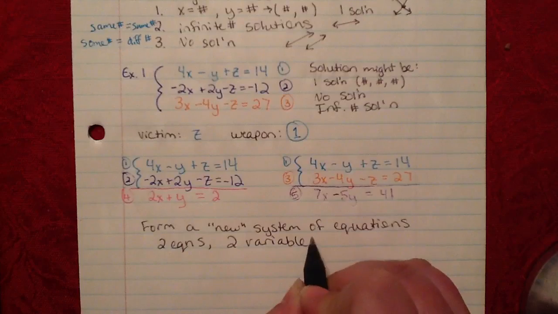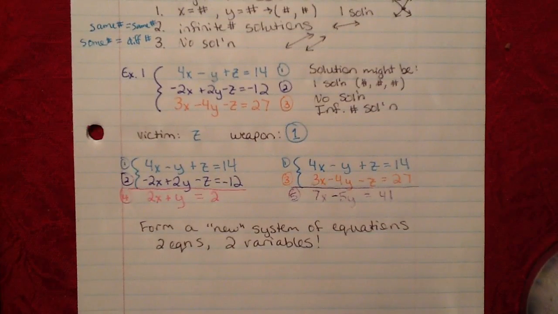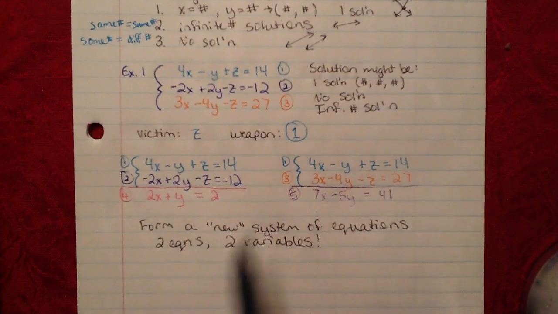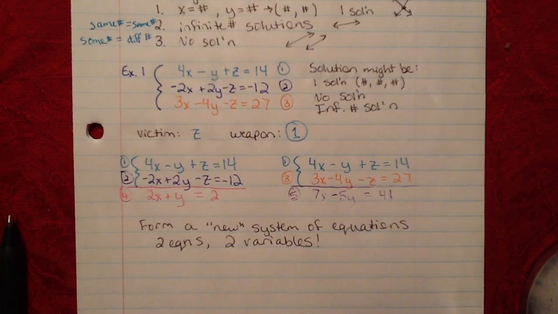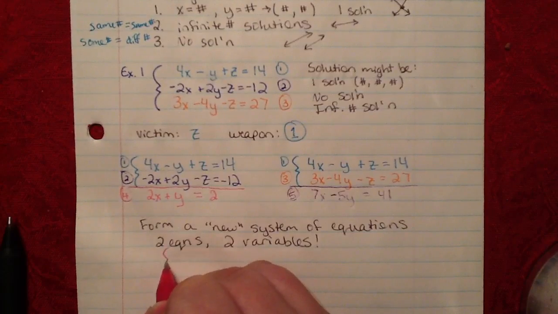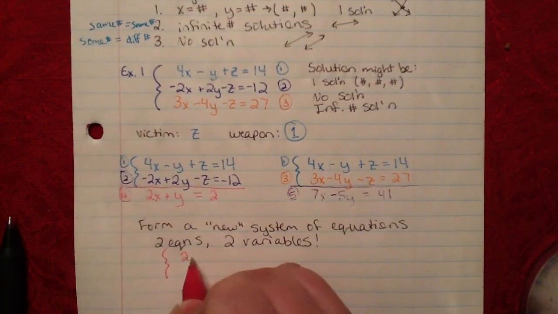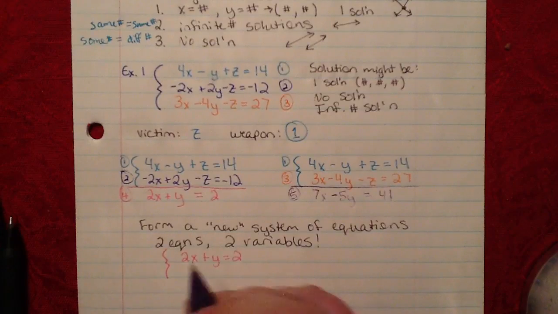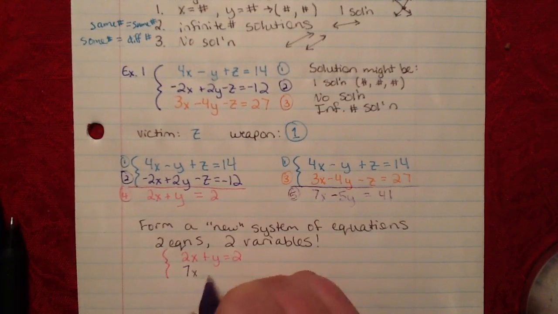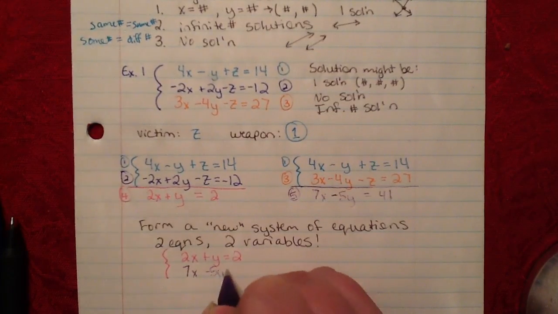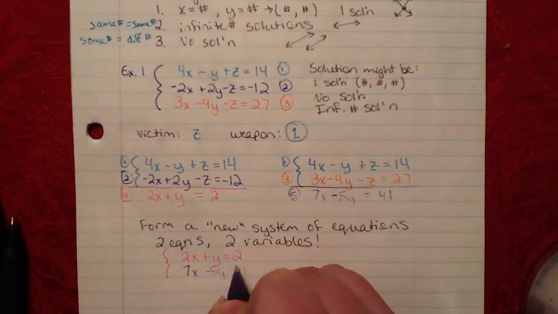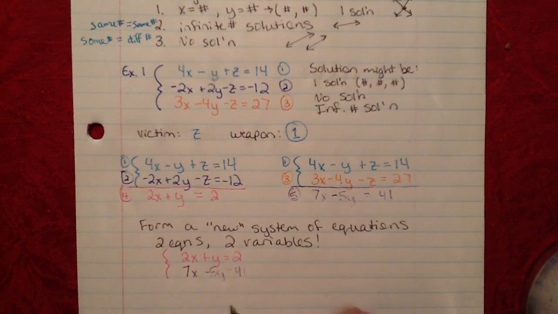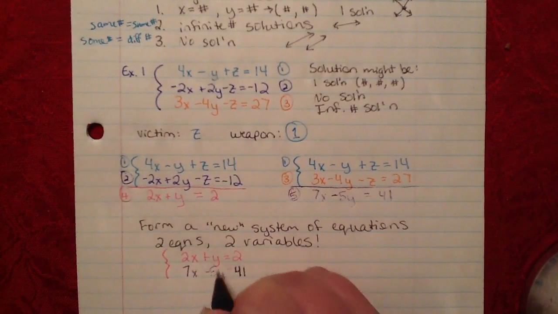So we have a new problem, kind of, in that we now have to take these ones and figure out how we can get one more variable to cancel. So 2x plus y equals 2, and my other equation was 7x minus 5y equals 41. Come on, pen. Okay, I think I'm going to have to switch to black for this one, sorry.